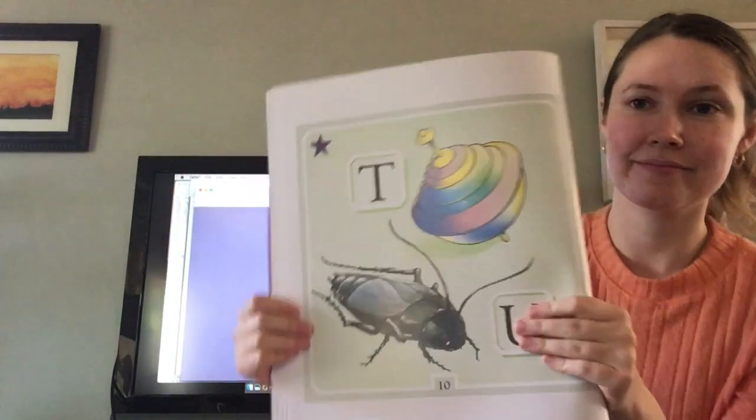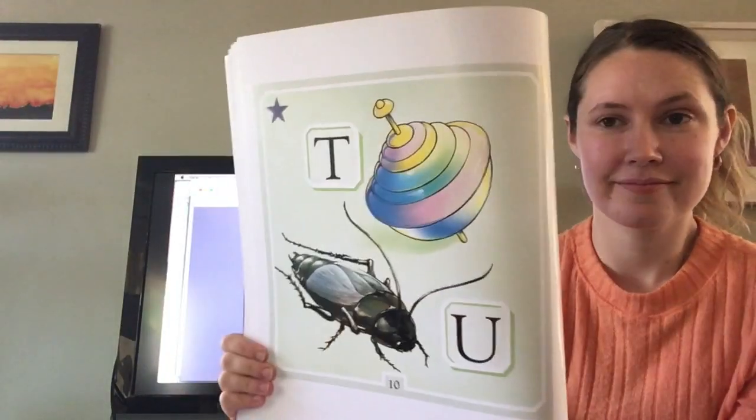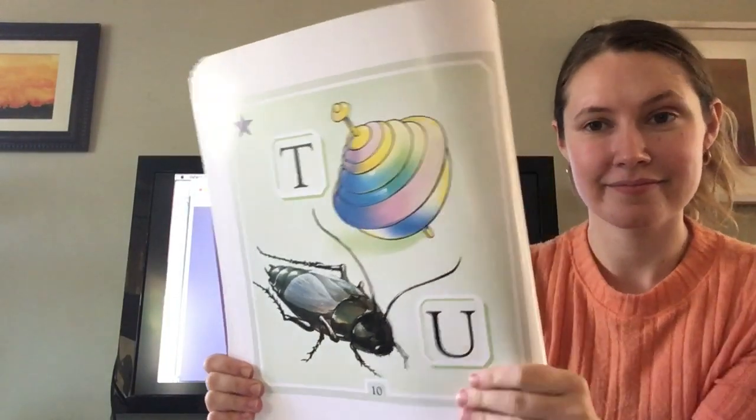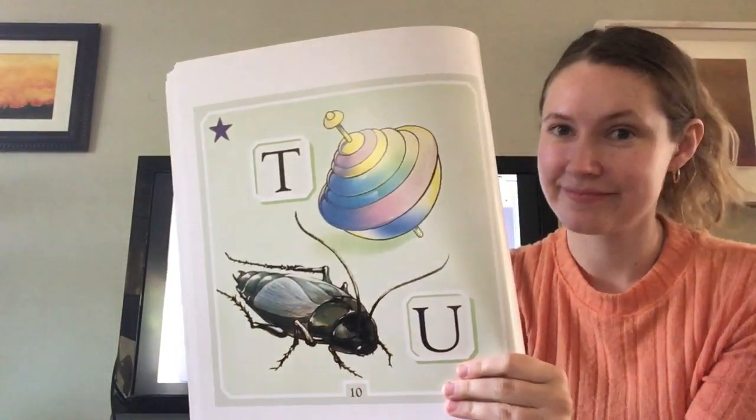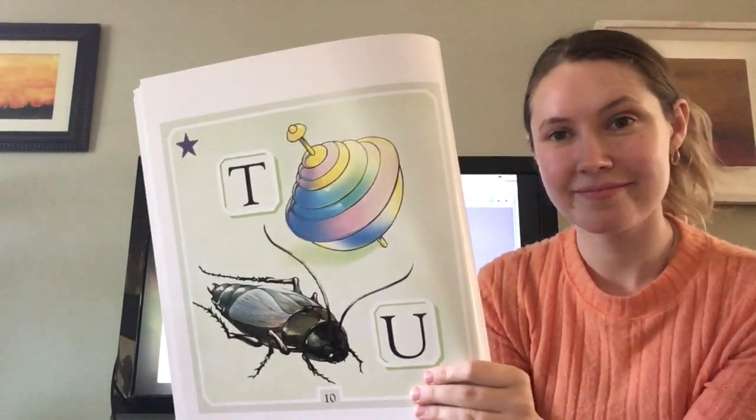Look at the page with the purple star in the corner. Find the picture of the top. T was once a little top. Toppy, loppy, skippy, hoppy, dip and stoppy, little top.